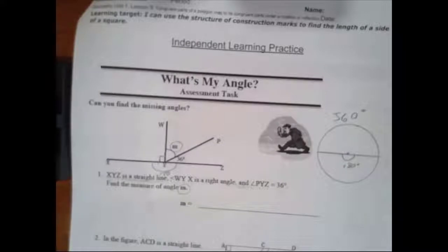Good so far? Need to learn how to zoom this thing. Hopefully that's clear enough, even though we're writing small. All right, so this is 90 degrees here. This is a right angle. And what do we know about right angles?